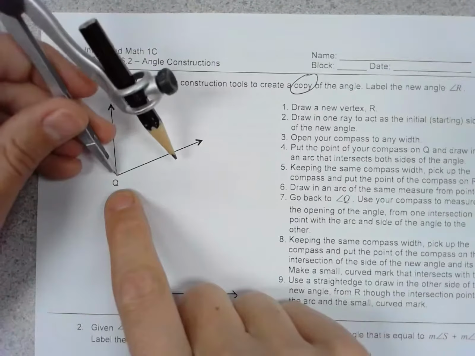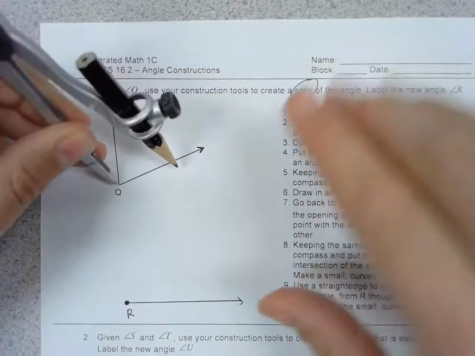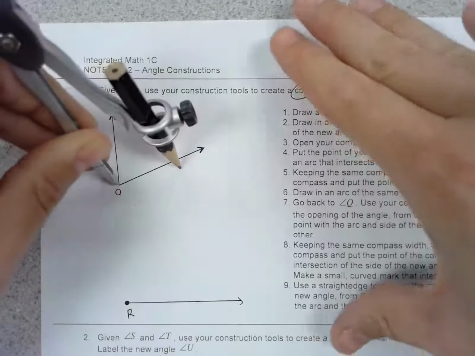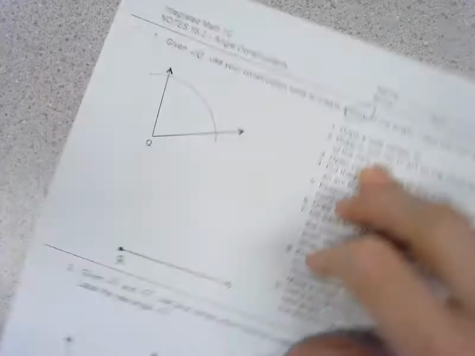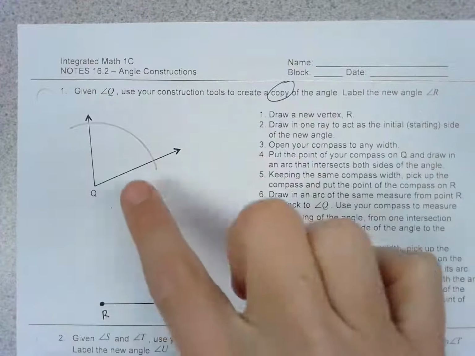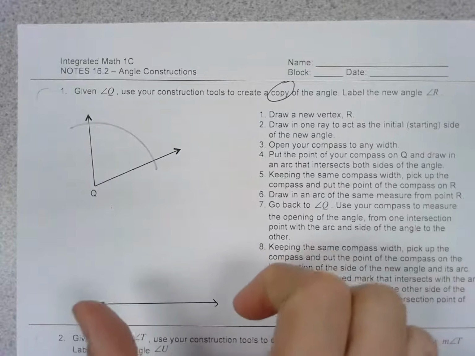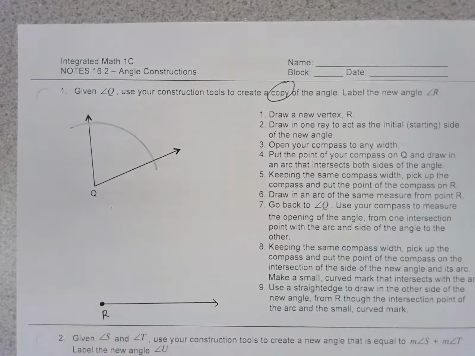Okay, so the point of the compass goes on Q. I make sure that the compass is going to crisscross both sides of the angle. I'm going to push down really hard on this side so my compass doesn't wiggle around. And then again, I do better when I turn the paper. There we go. It doesn't matter how big this is as long as it goes through both sides of this angle, and as long as you drew this side down here big enough so that when you do the same step right down here, it's going to work.